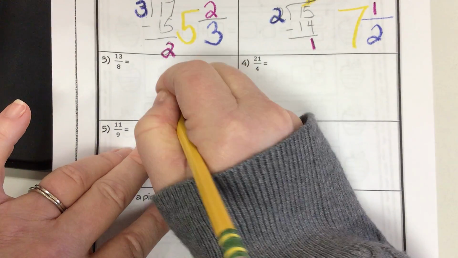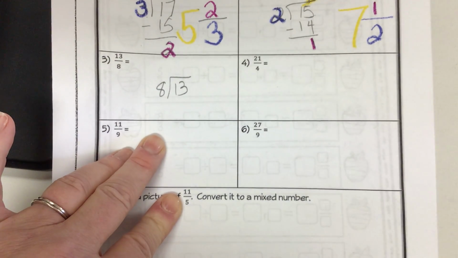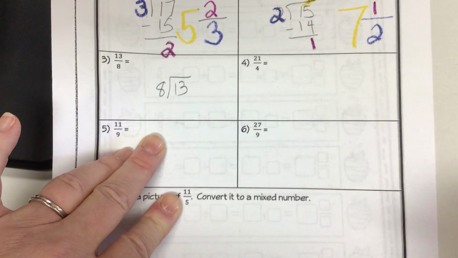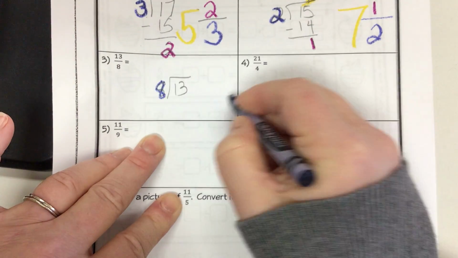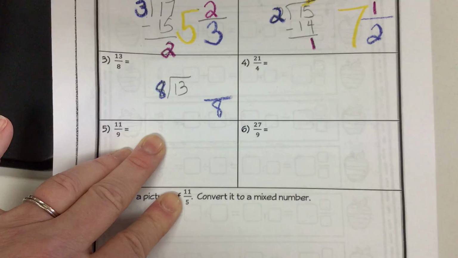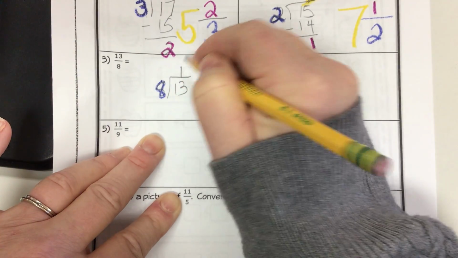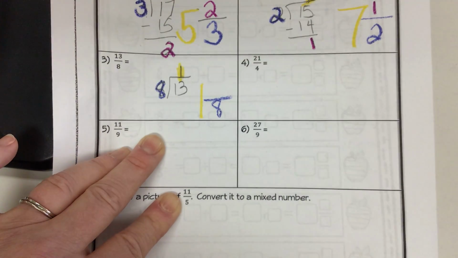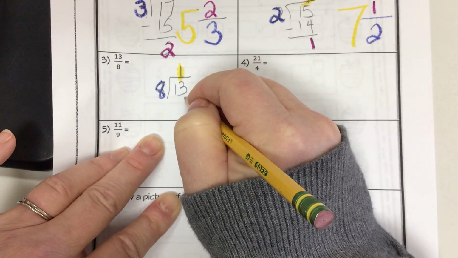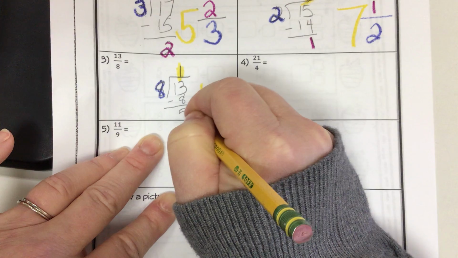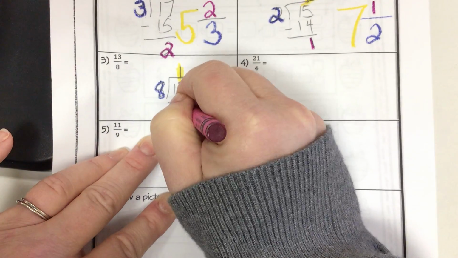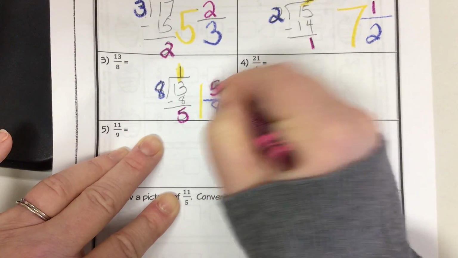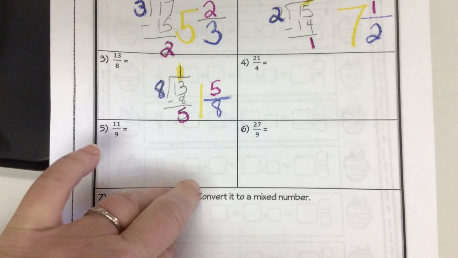13 divided by 8. 8 is our denominator. We're going to write it over here. 8 goes into 13 one time. That is our quotient. 1 times 8 is 8. And now we do our subtraction. So 5 becomes our remainder, and our remainder becomes our numerator.